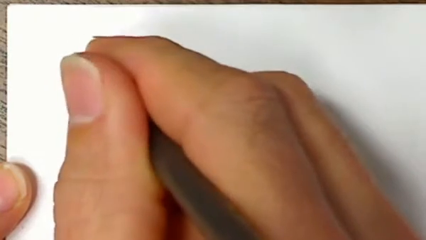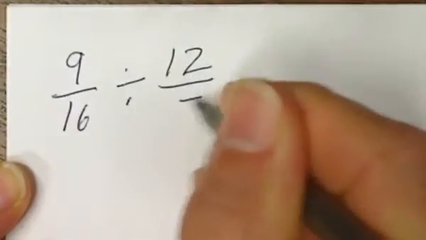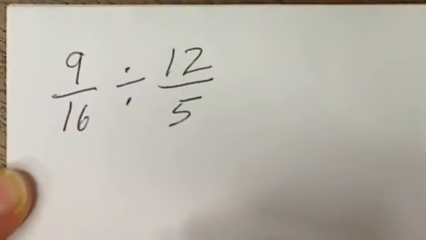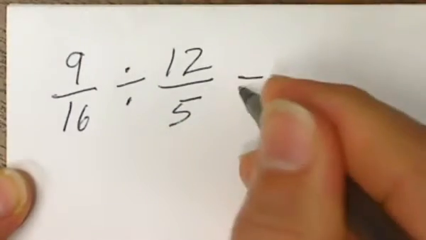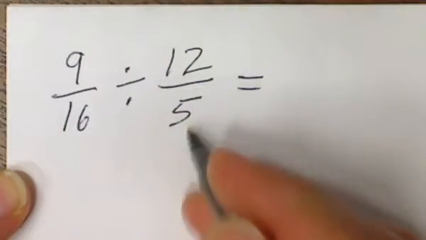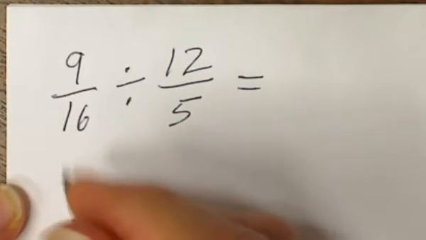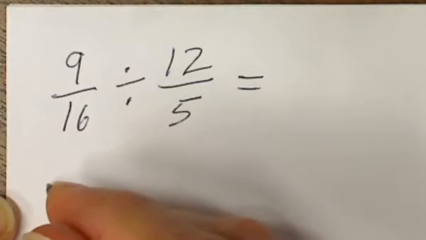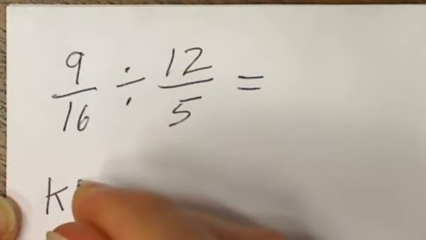In this video, I'm going to demonstrate how to divide fractions. The fractions we'll work with are 9/16 divided by 12/5. When you divide fractions, the mathematical definition of division is to multiply by the inverse or the reciprocal of the second fraction. One way to remember this is to remember KFC.